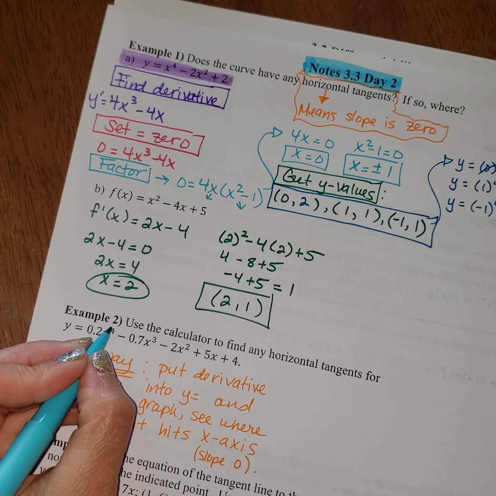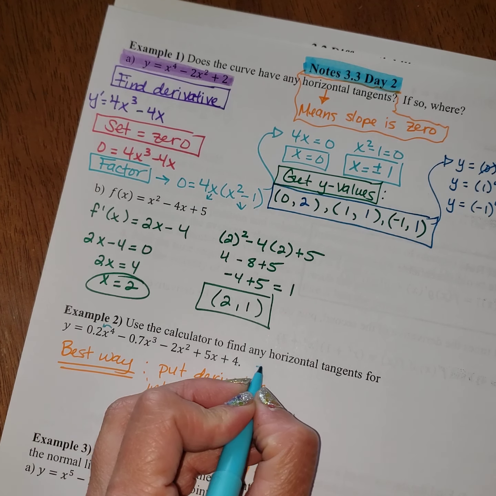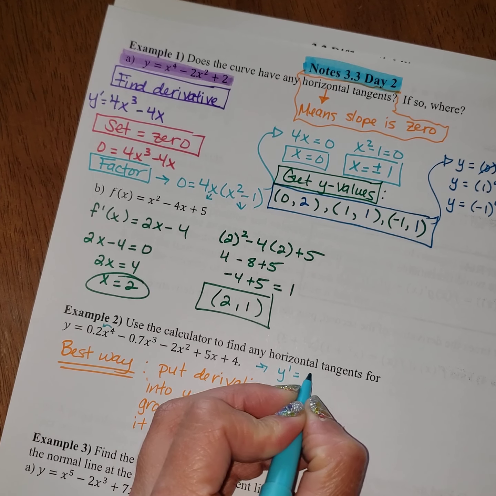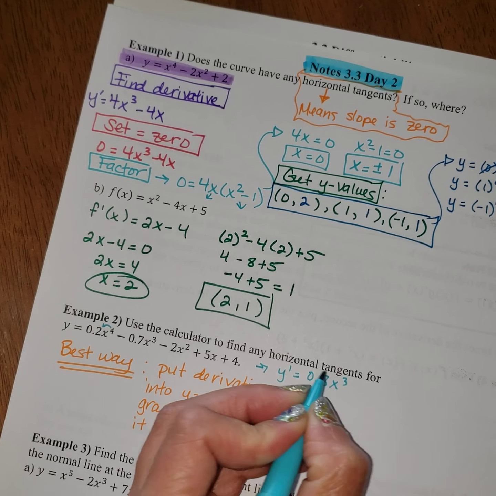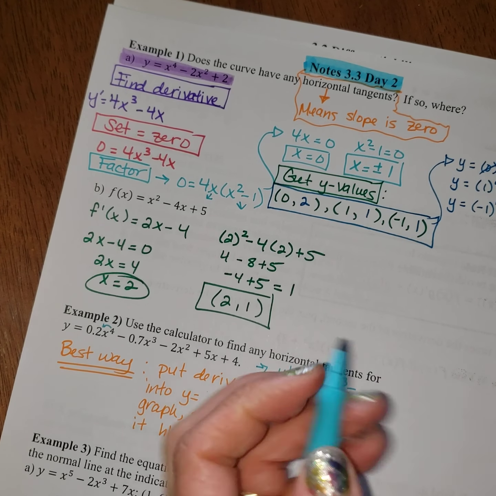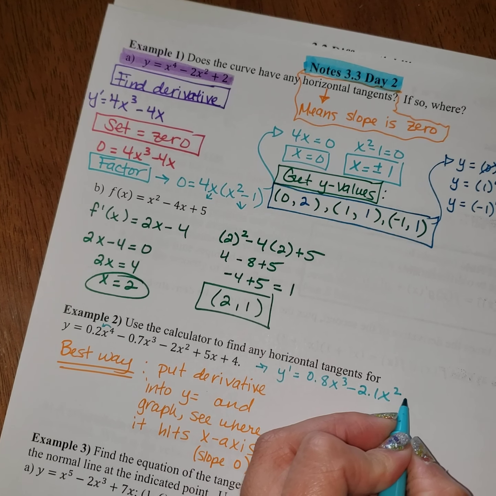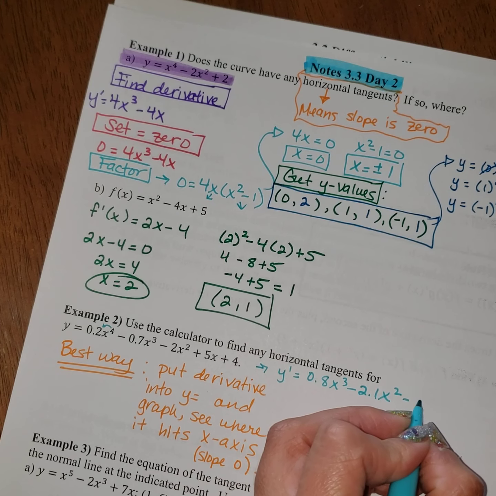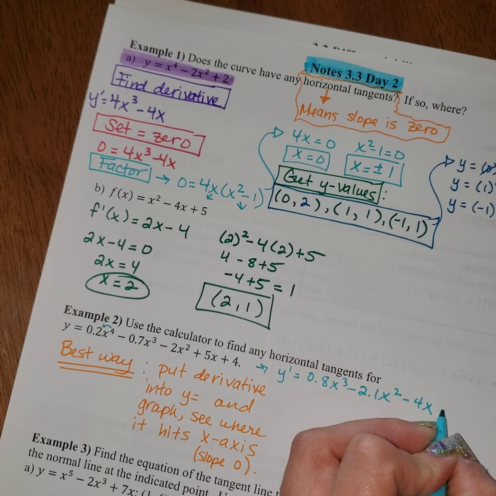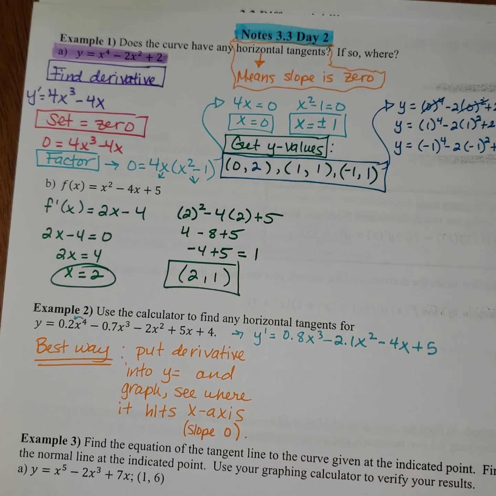So remember, we have to bring down the 4. 4 times 0.2 is what, 0.8? 4 times 0.2 is 0.8, so y prime equals 0.8 x to the 3rd minus 0.7 times 3 is 2.1 x squared minus, bring down the 2, that would be a minus 4x, and then plus 5, and the constant doesn't even matter. So then this is what I'm going to type into that calculator.